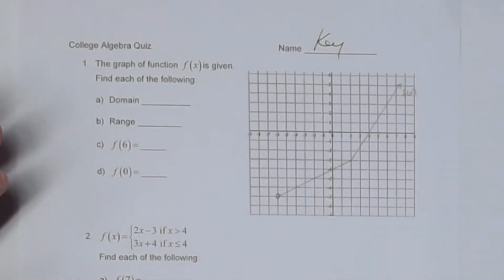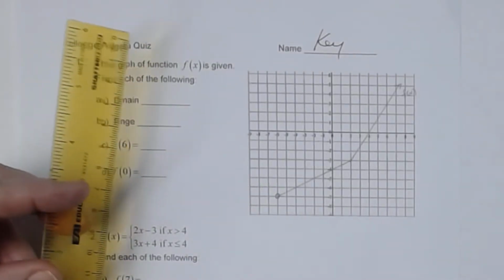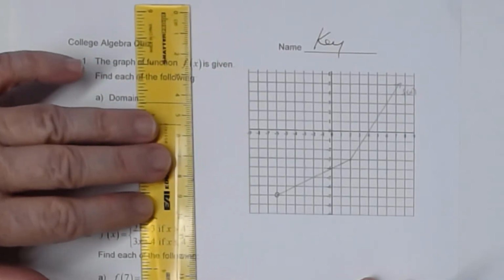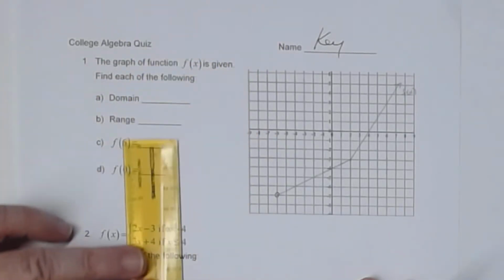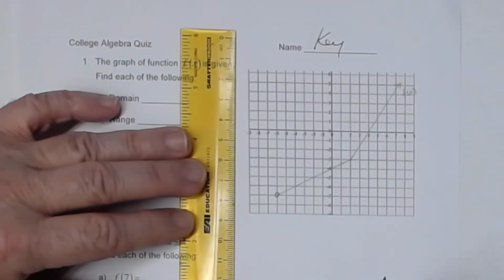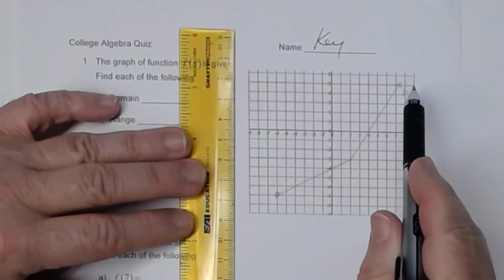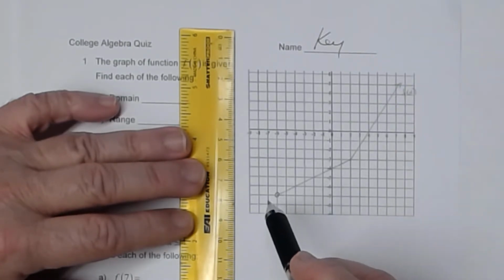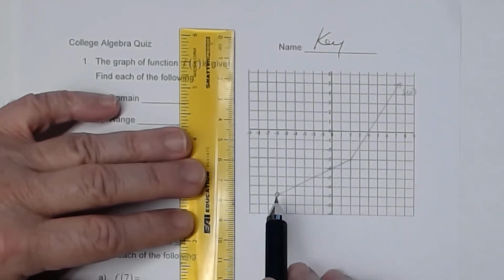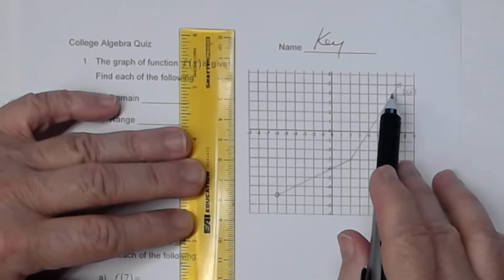Remember, when finding the domain of the function, the domain is the set of x coordinates. So as we determine the domain, it's always a good idea to go along the x-axis from left to right. Remember, you're going to indicate the domain and range as an interval, so you're going to go from smallest to largest. Notice that on this function, there's an arrow on this side, and there's an open circle on the left side. So that's not an arrow, that's an open circle, and this is an arrow.